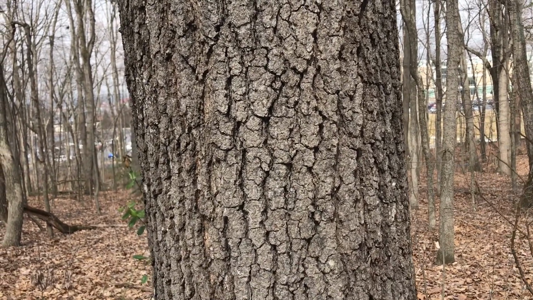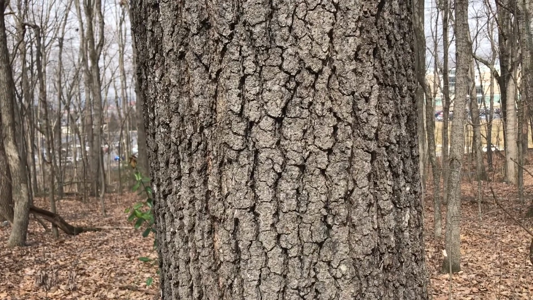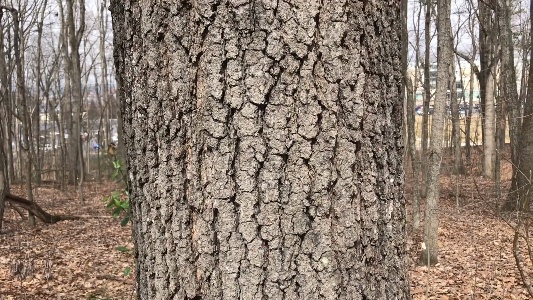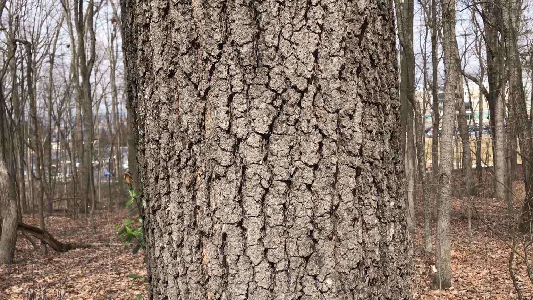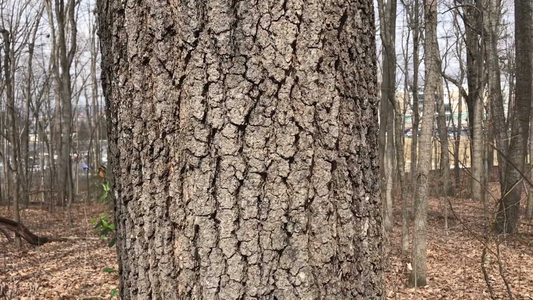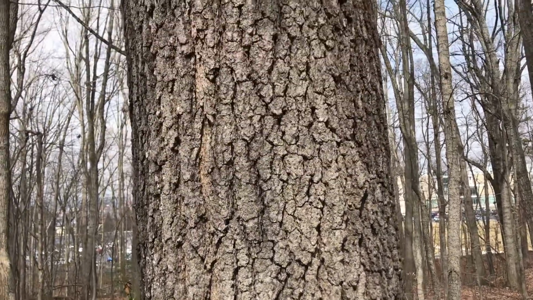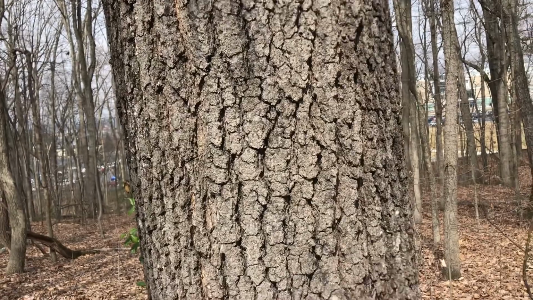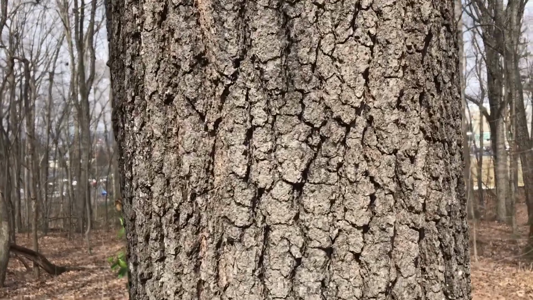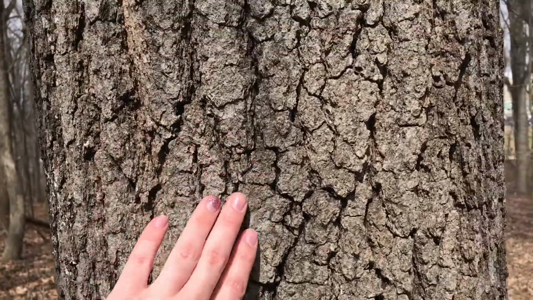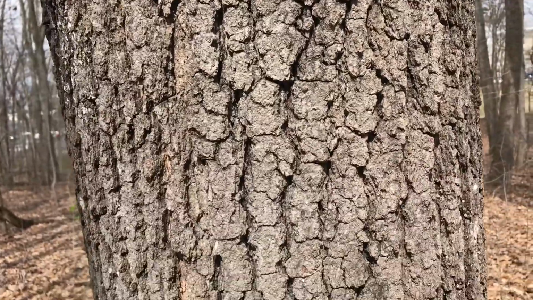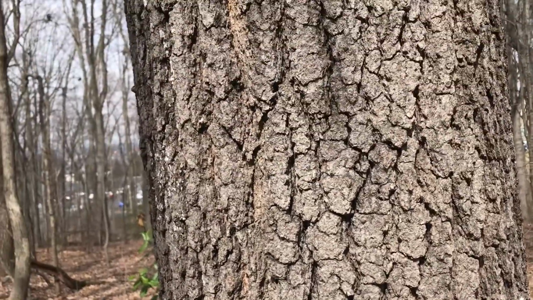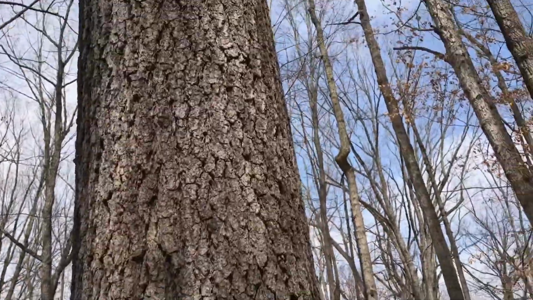And then we can see it doesn't really fit the first description, so we should go to 12 on the key. And at 12, we see it would fit the second option because this bark is pretty dark gray compared to the other trees around. It has shallow broken ridges, not super deep, and they're all very hard and tight. So we know from that that this is a black oak.